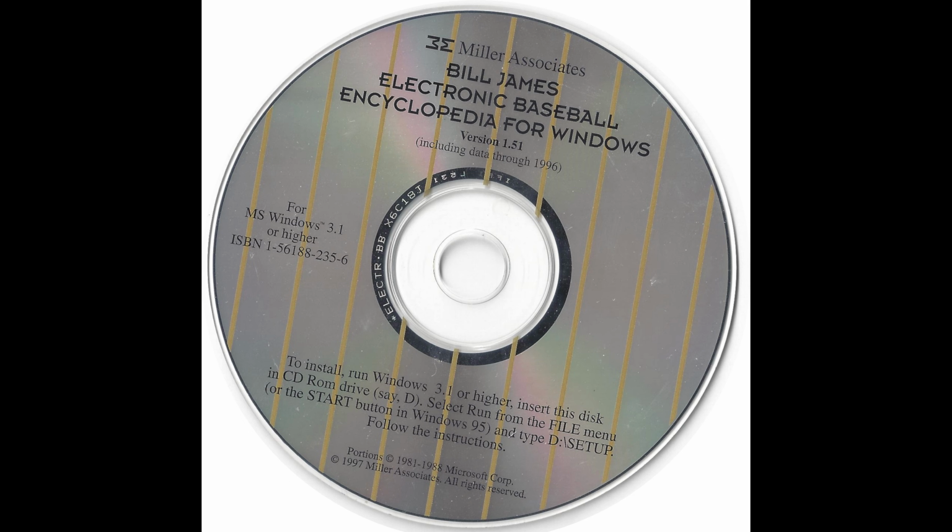And believe it or not, this CD was rare for a long time. So Miller Associates stopped publishing this sometime in the late 1990s. Now you could still get the Wizard program for Windows directly from APBA up until the early 2000s. I know this personally. So in 2001, my dad and I took a big trip across the country. We went over to Lancaster, Pennsylvania and visited the APBA building, which is no longer the APBA building. And we bought it in person there. So I know they were still selling it in 2001.